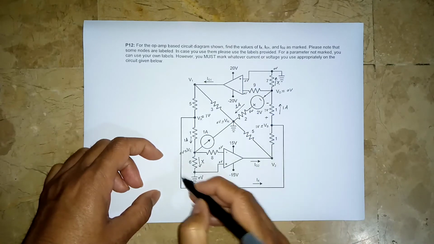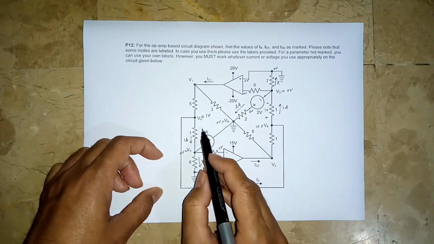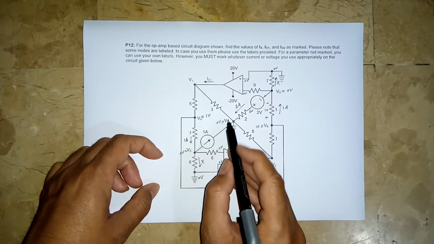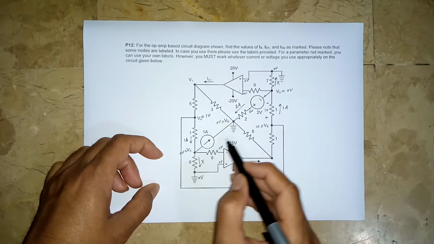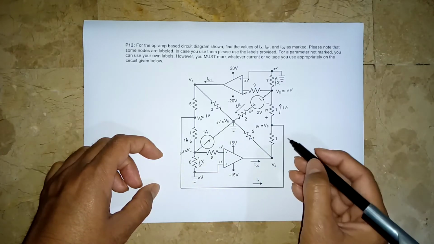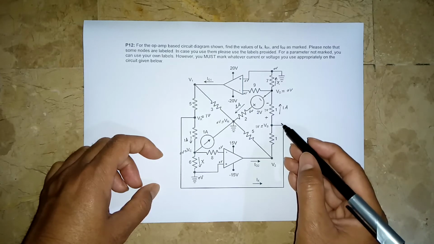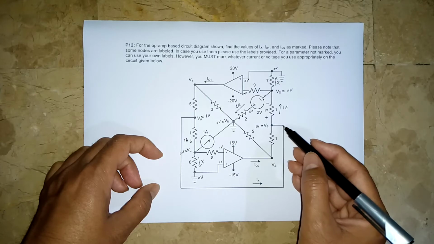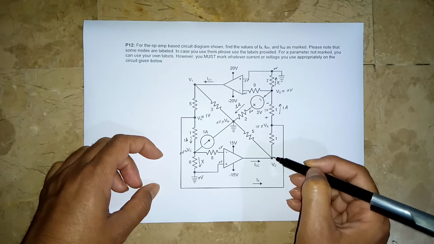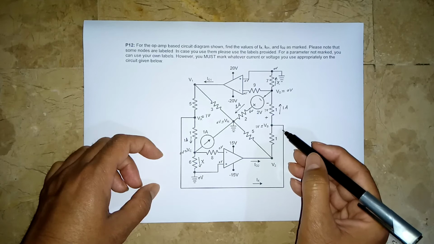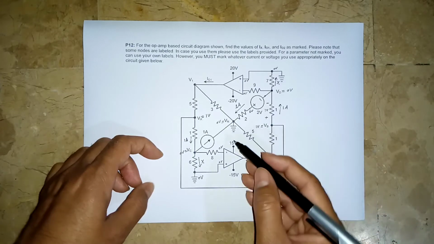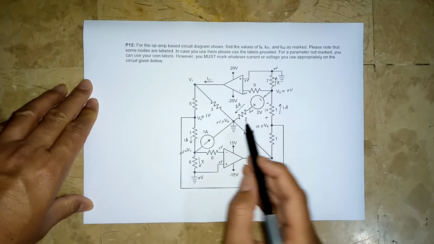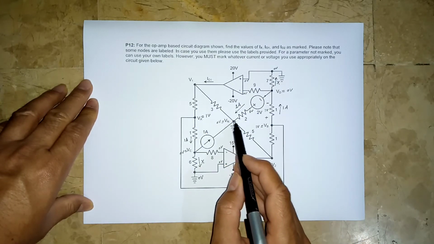Why? Because they are the same node. Okay, so let us see what else we can figure out. Let us just write the NV equations for now. Let us write the NV equation for this node.